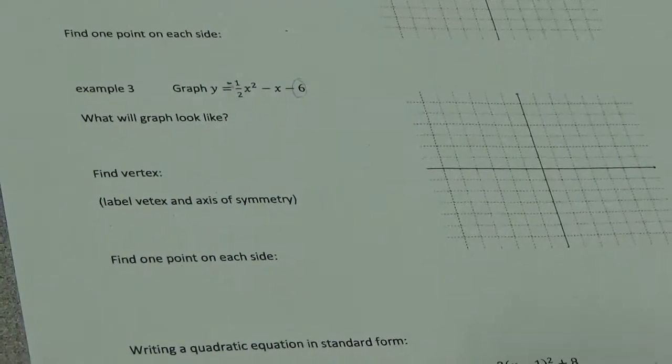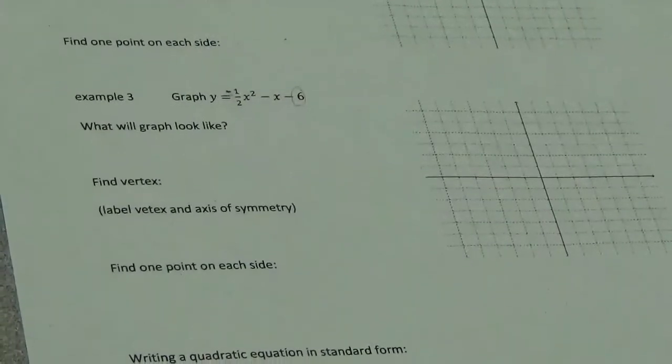All right, so we are going to skip ahead to example 3. We'll go back to example 2.